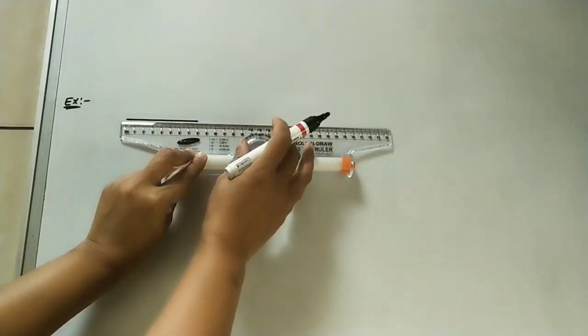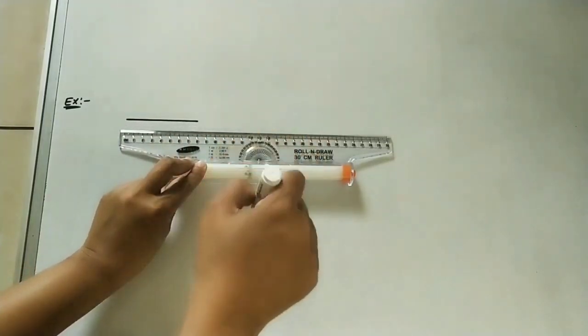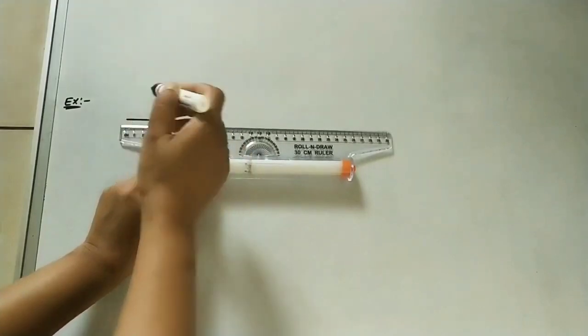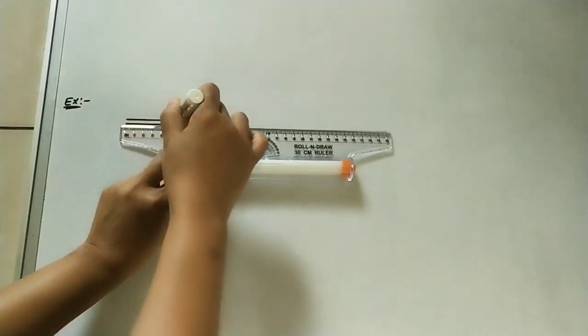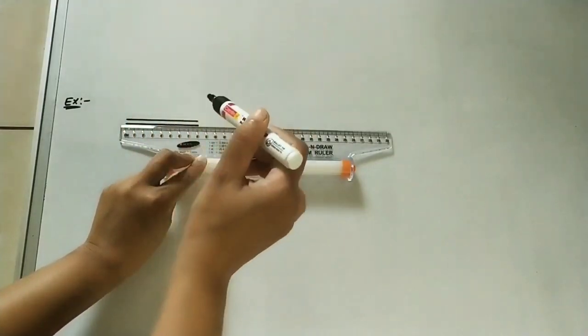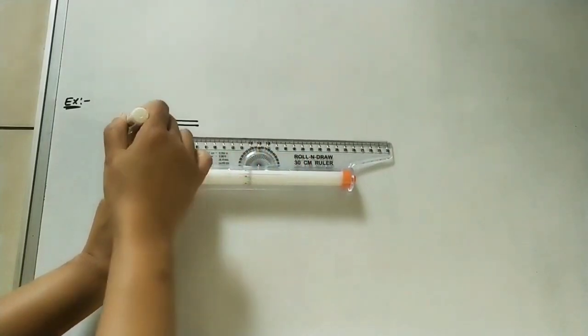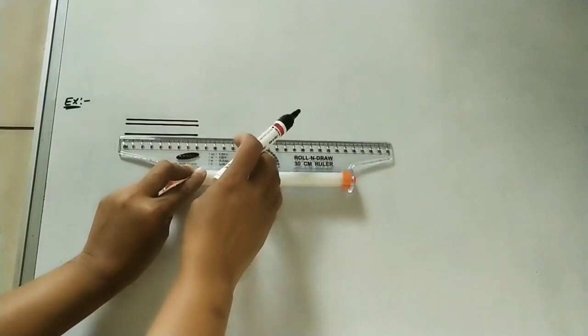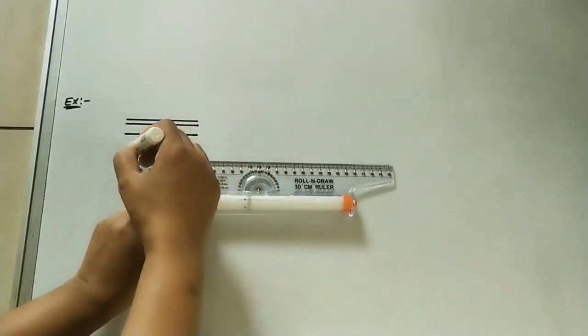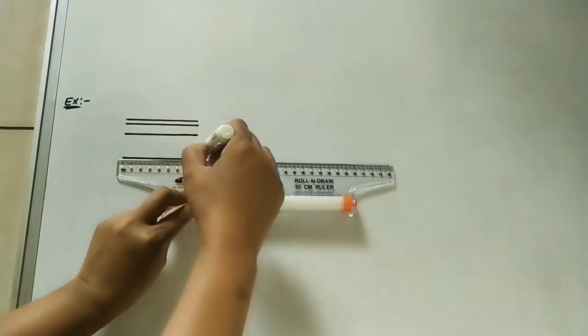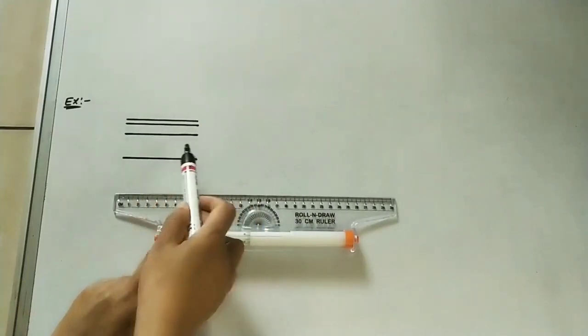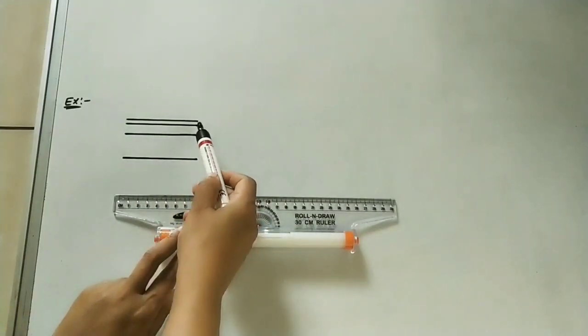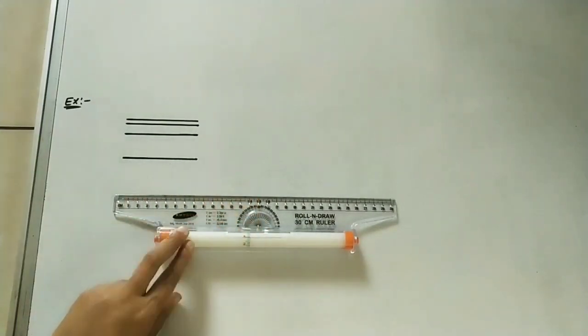Now I will do the parallel line at different distances. Just move this scale in downward direction and do 8 centimeter line, and then do at some distance, and here do one more line. Now in this example we did the parallel lines by using the roller scale at different distances of gap.